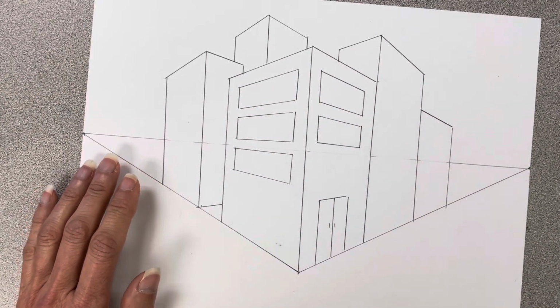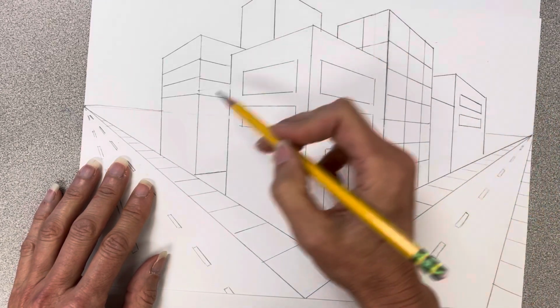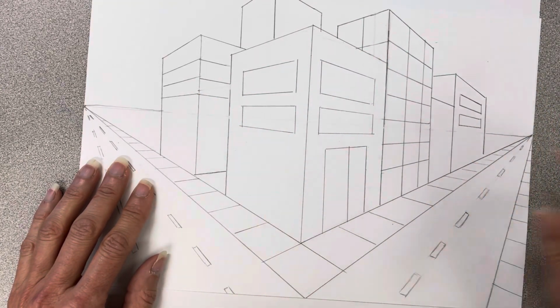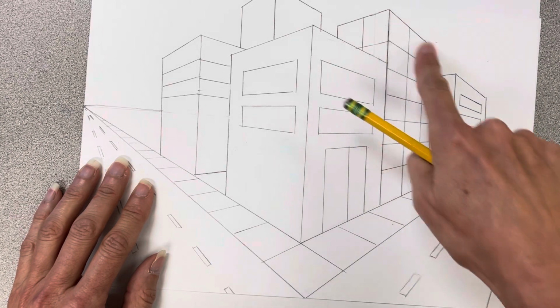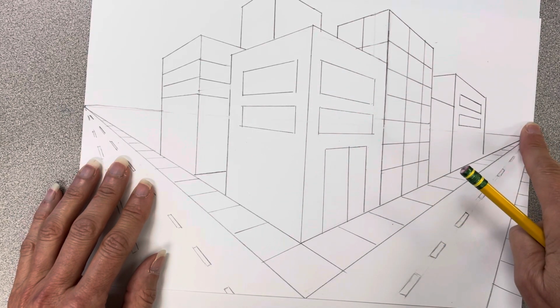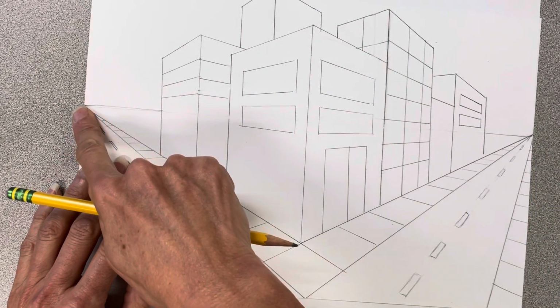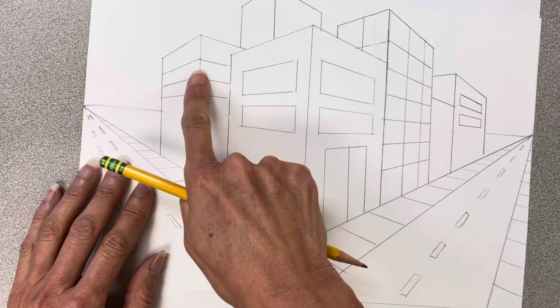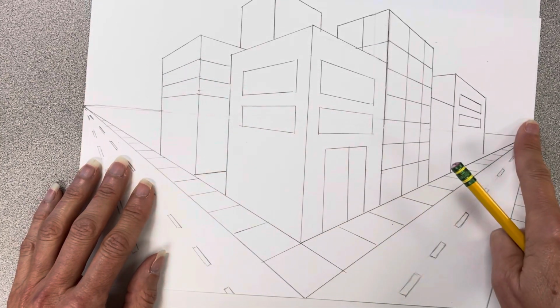Okay, so of course you can add your own windows and doors and other details on your building. Just remember that on the right side of all of your buildings, those windows and doors are going to go to the right vanishing point. On the left side, they're going to go to the left vanishing point. So don't get confused if you've got a building over here. It's the right side of the building, it goes to the right vanishing point.